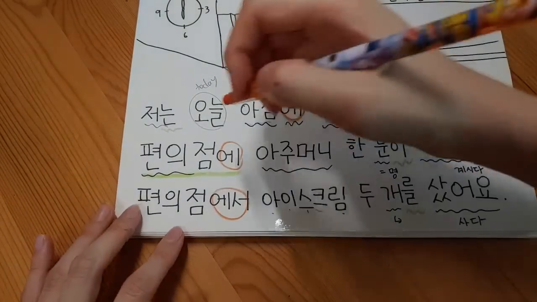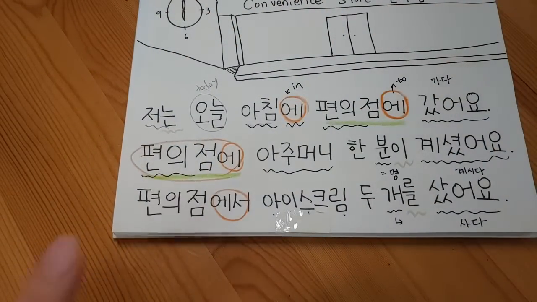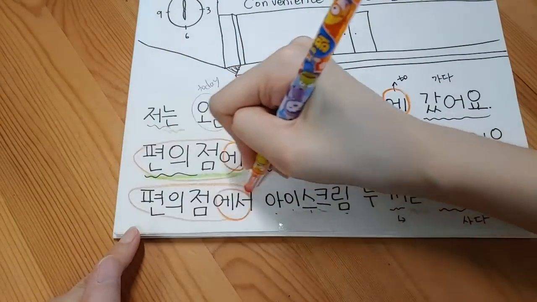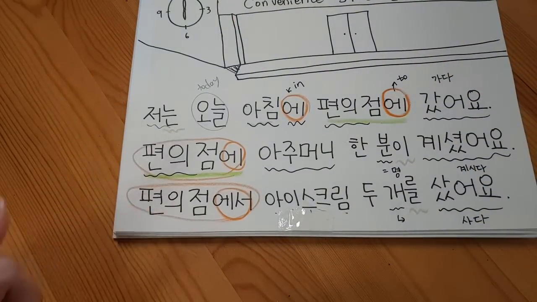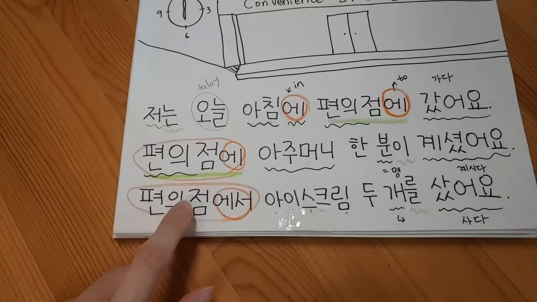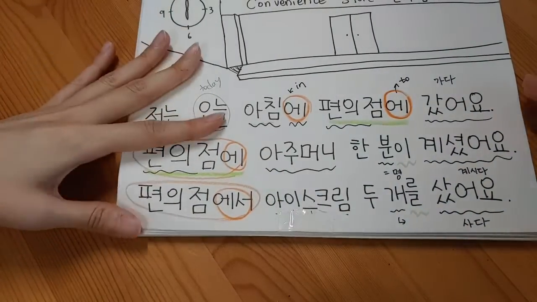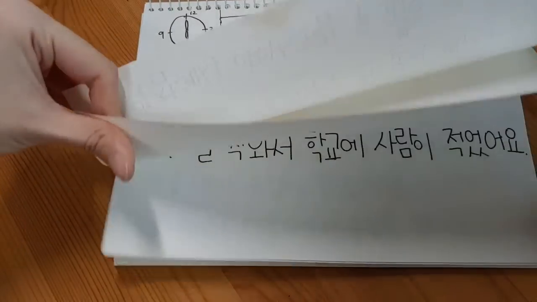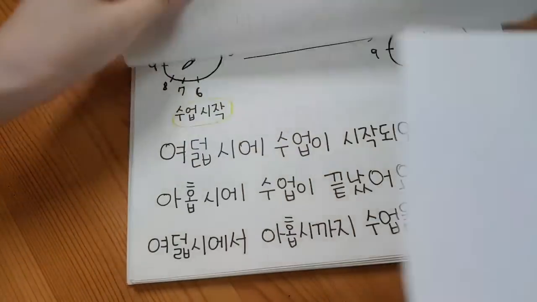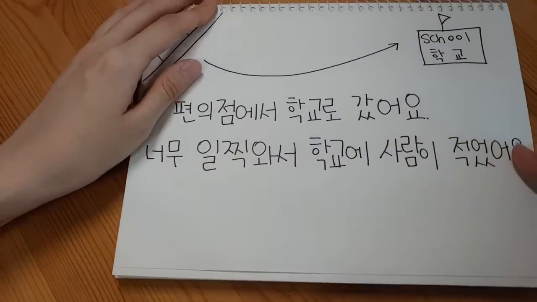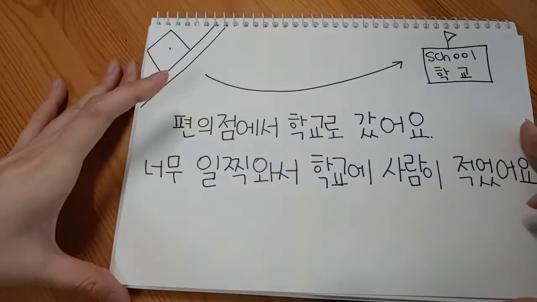So we just learned that this means in the convenience store. But we also learned that this also means in the convenience store. So these two mean the same, but you cannot say 편의점에 in this context. And this is also what we're going to learn soon. And let's move on to the next 2 sentences. And then we're gonna go to the explanation.